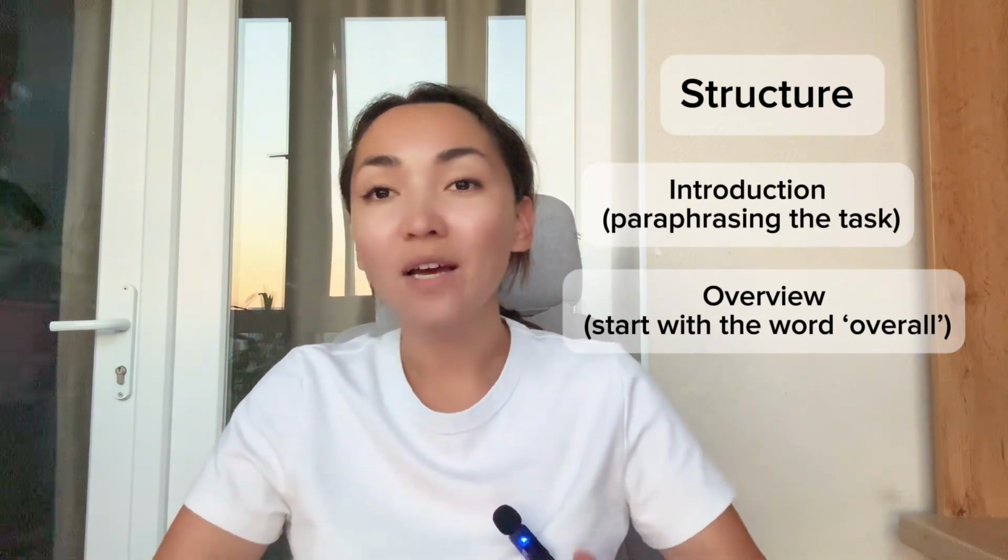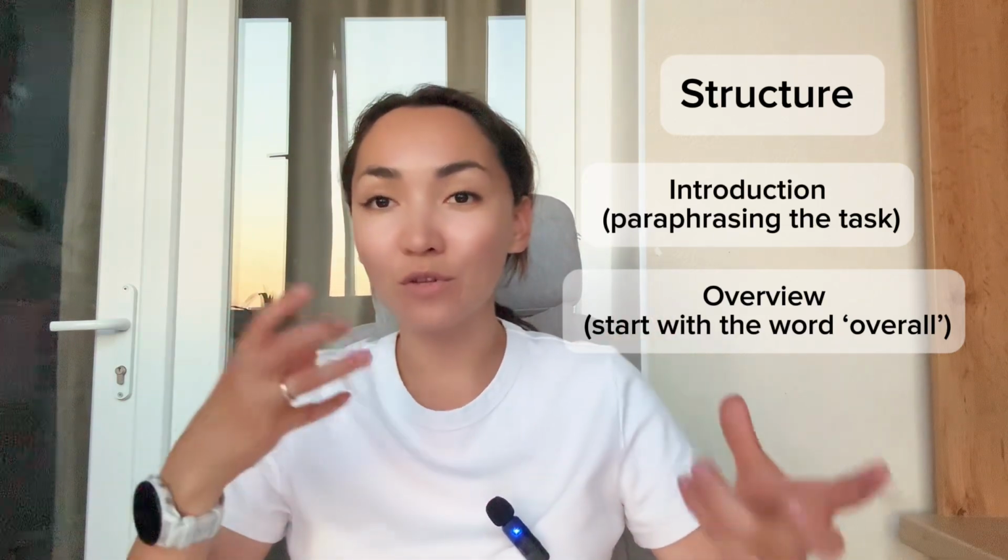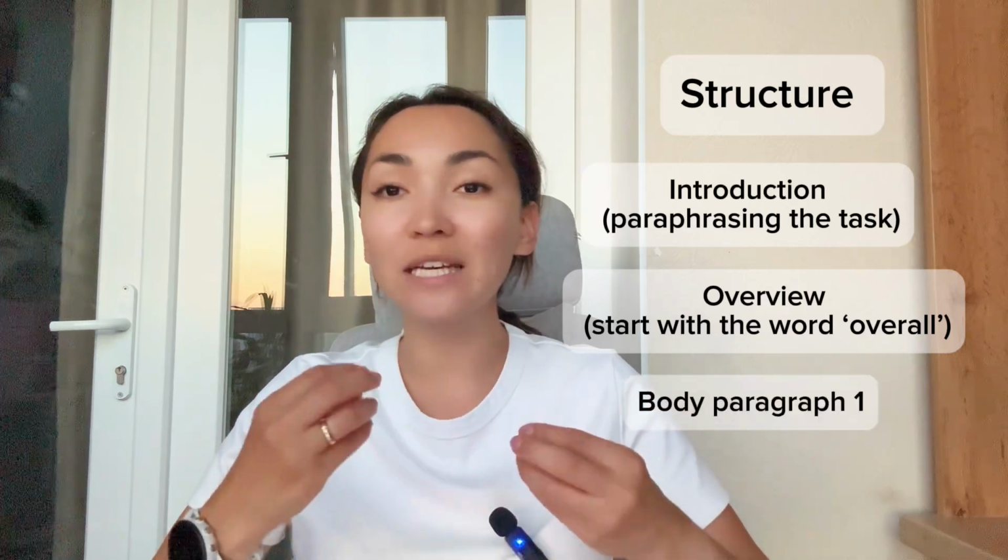So after the introduction paragraph, you need to write an overview summarizing the whole graphic, whether a line graph, bar chart, or anything else. Another thing to remember is that you will never write numbers in your overview paragraph, because you're just writing the key trends. After the overview, you will have 2 body paragraphs. Usually it might be the main trends and then the contrast of this trend.